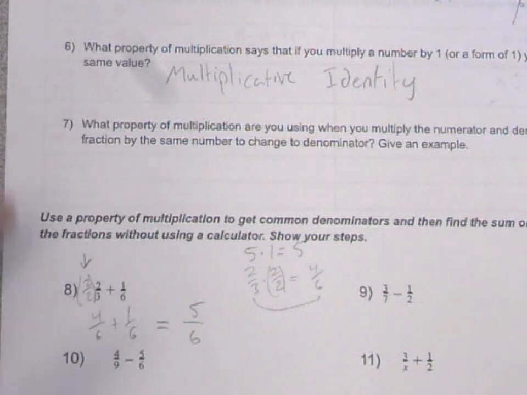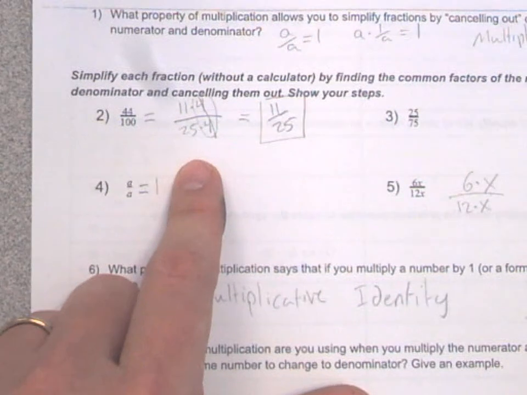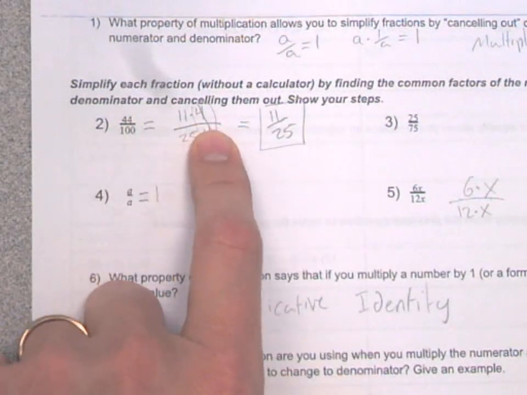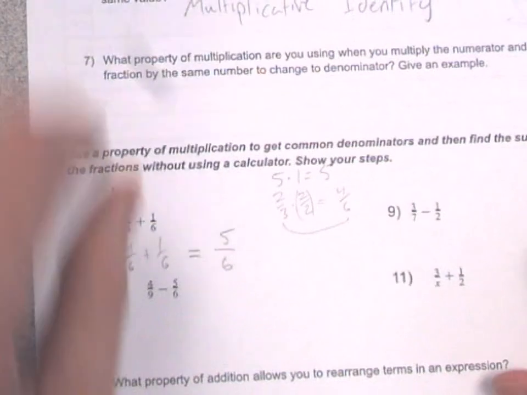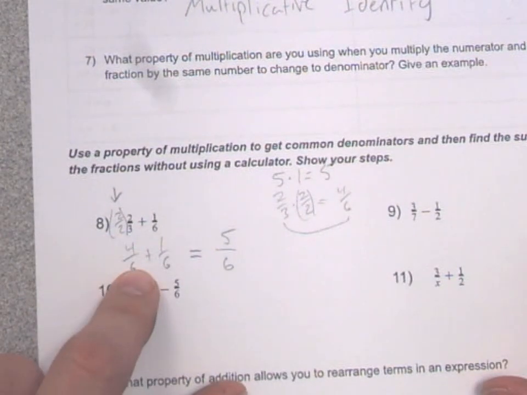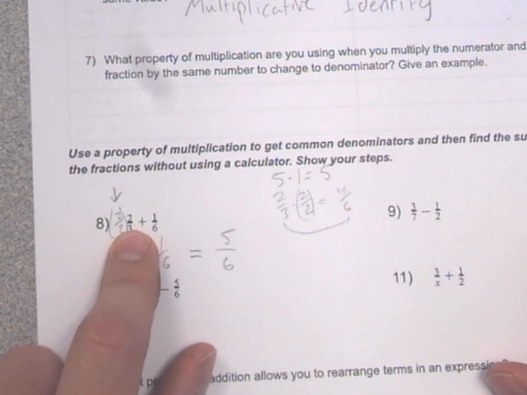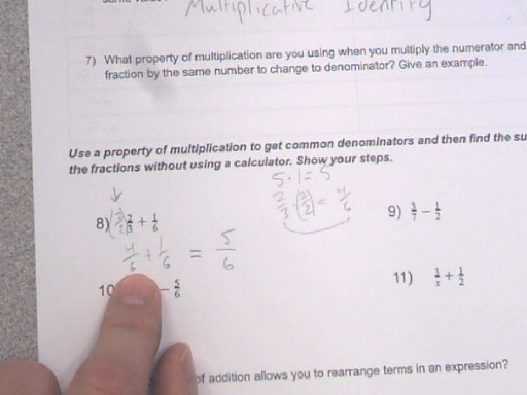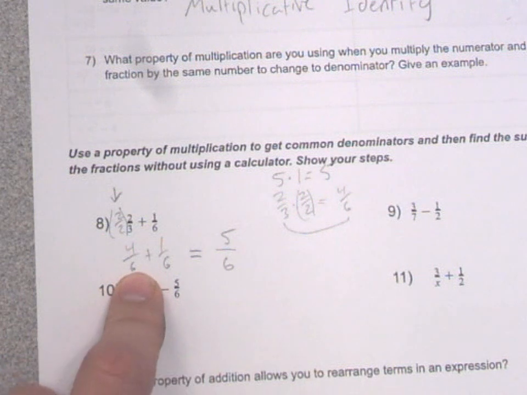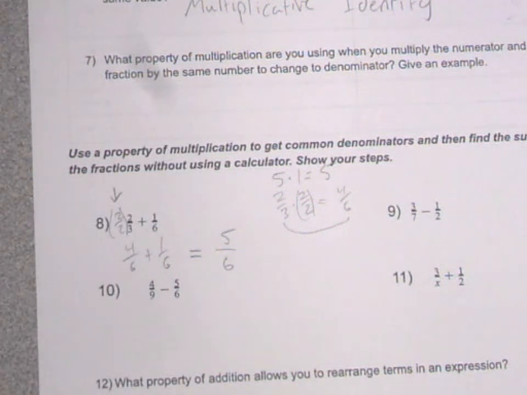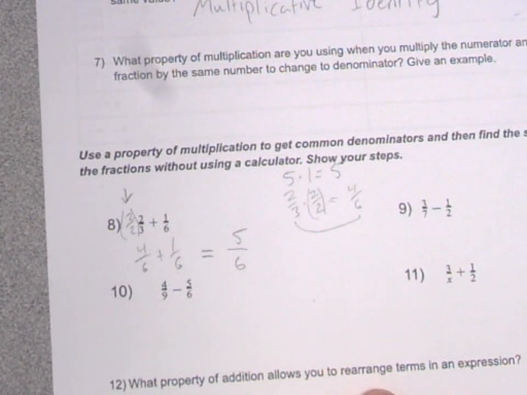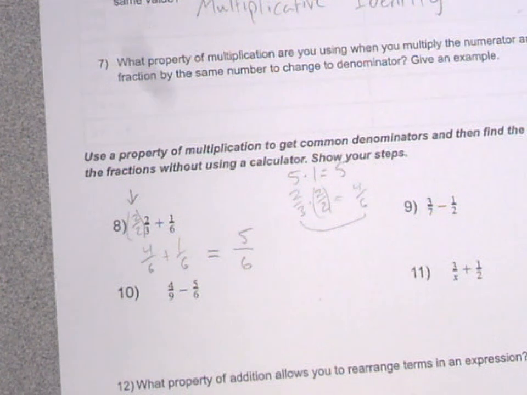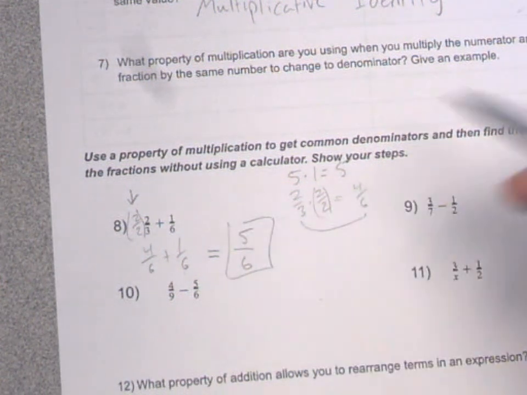So think about it like this. Here, we're trying to cancel common factors. That uses the inverse property. Here, we're kind of like unsimplifying, right? We went from 2/3, which is simple, to 4/6, which is less simplified. So that's kind of what's happening. We're unsimplifying this fraction, and the reason why is so that we have common denominators. So this is our answer here.